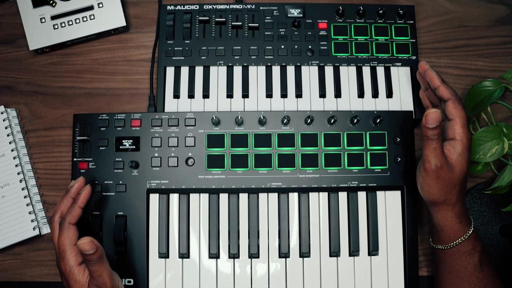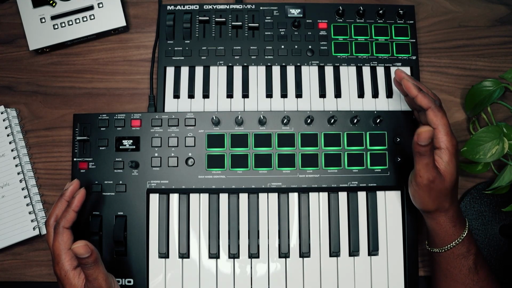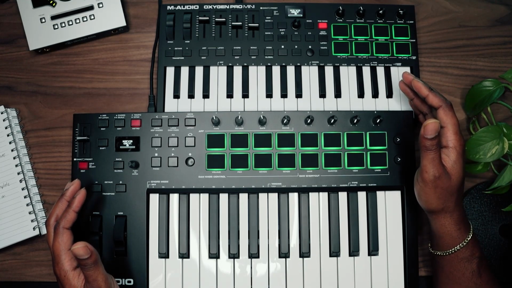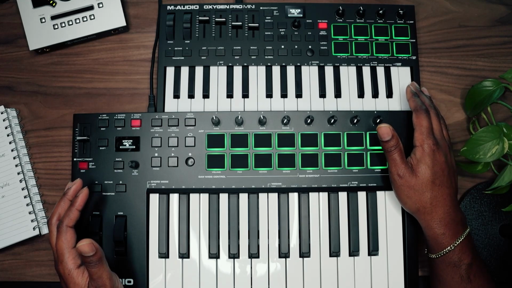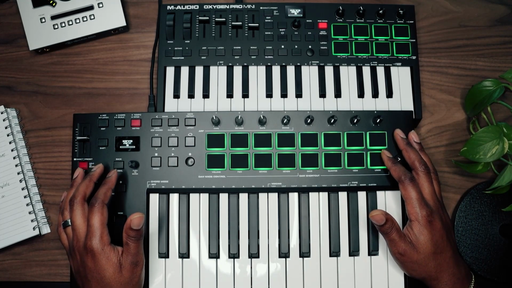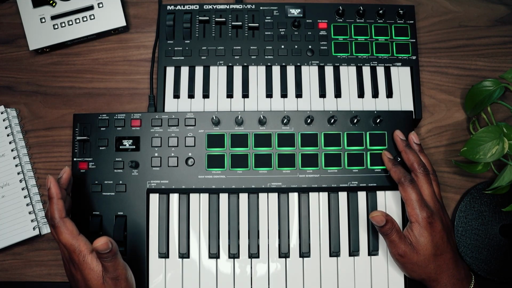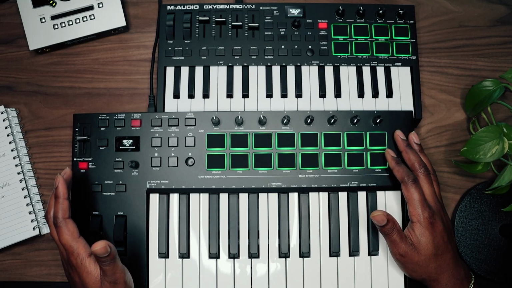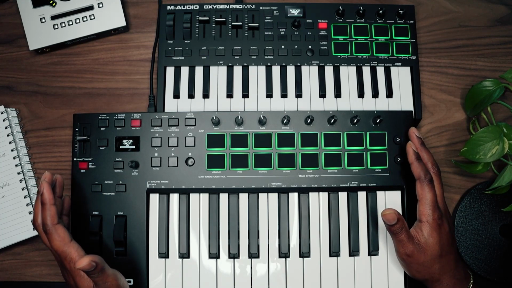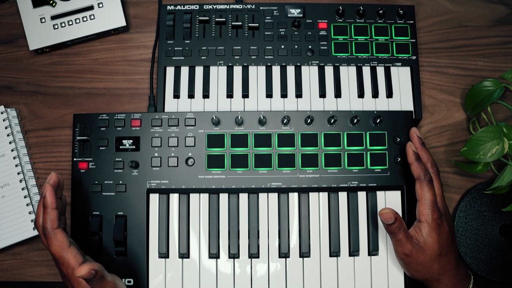If you're someone who travels a lot and you like to take your keyboard to the studio and you fly a lot, you may want to go with the Pro Mini. If you're someone who's going to usually be at home or maybe just go across town, you may want to go with the Pro 25 because it's also still very portable. Both of these are very portable. The Mini is more portable, obviously. So you just got to kind of make your decision.